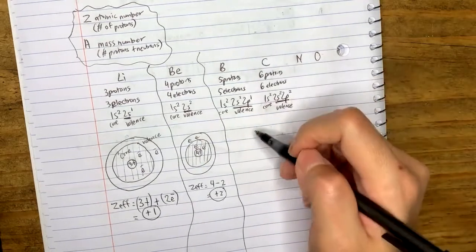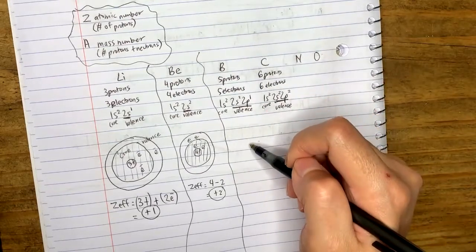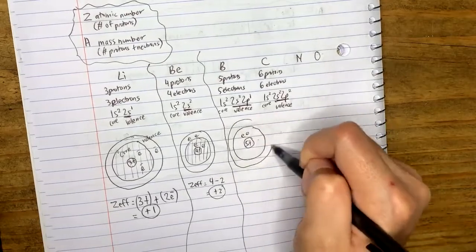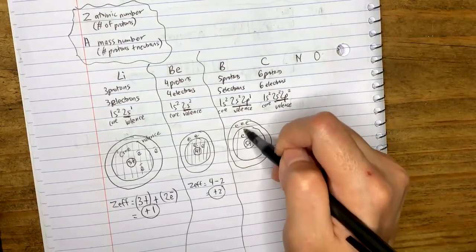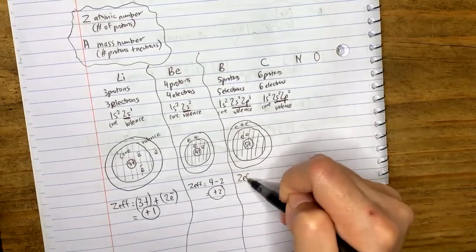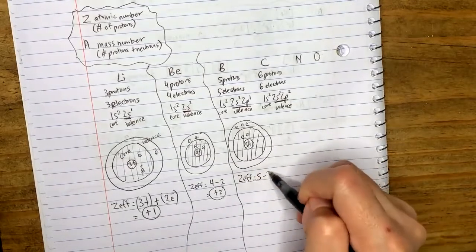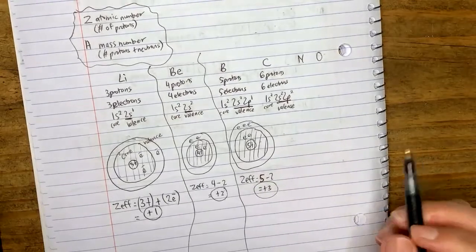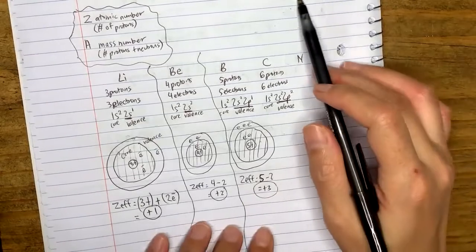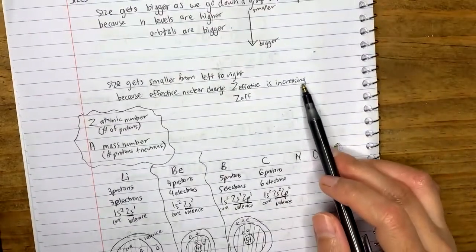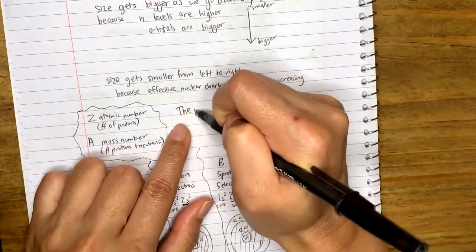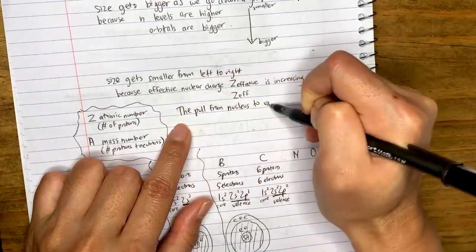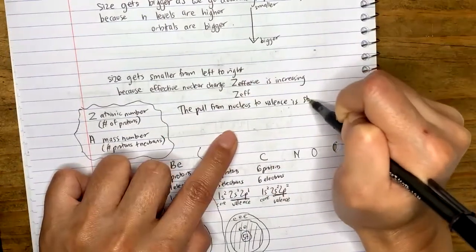For boron, let's take a look at what the pull is. It's 5+ in the middle, 2 in the core, and 3 in the valence. What pull are the valence electrons feeling? Z effective is 5 minus 2, which gives +3. You see how the Z effective is getting bigger as you go this way? Because Z effective is increasing, the pull from the nucleus to the valence electrons is stronger.